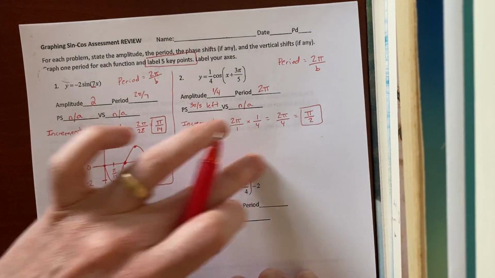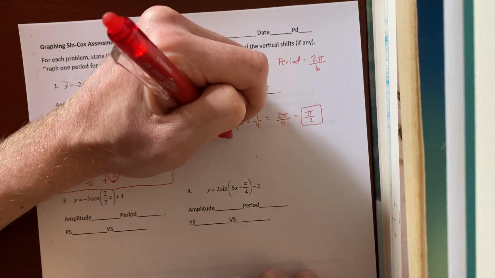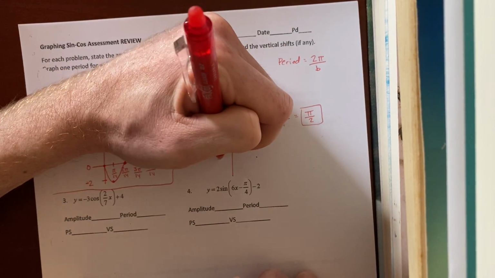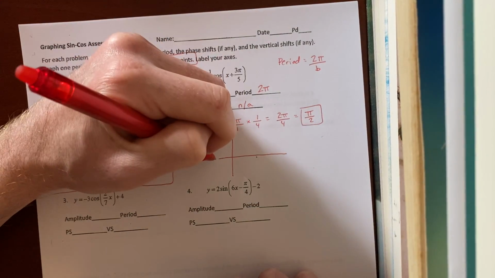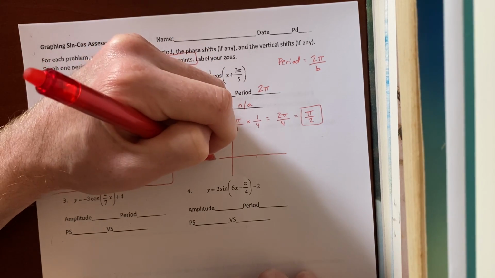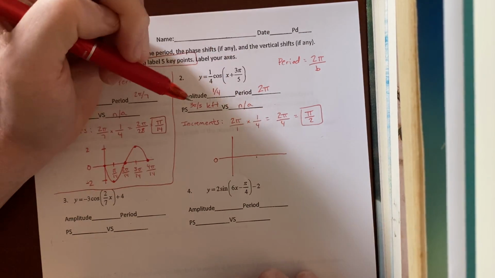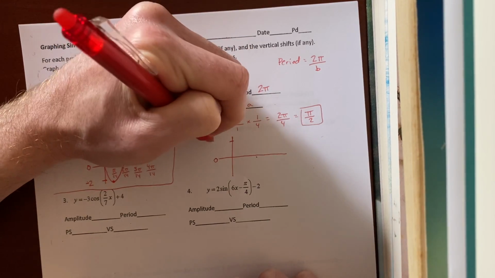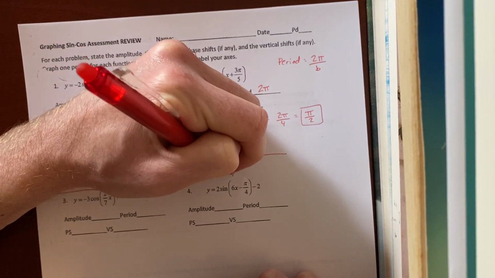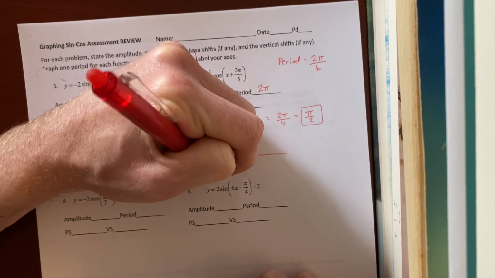Okay, so now when I graph this, exact same thing, like nothing changes. I'm going to draw in my x and y coordinates there, or my axes, excuse me. My midline, once again, if I'm looking at my y-axis, is starting at 0. There was no vertical shift. My amplitude is 1/4, so I'm going to go up to 1/4. I'm going to go down to a negative 1/4.